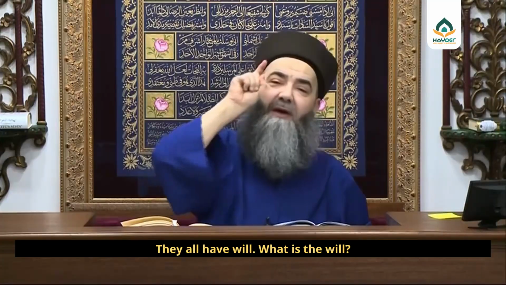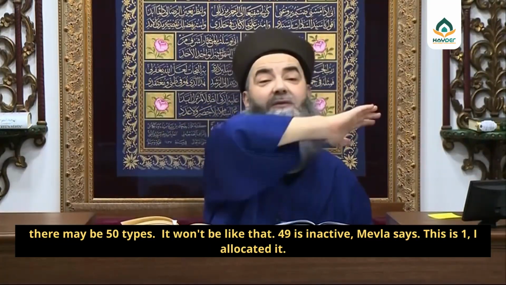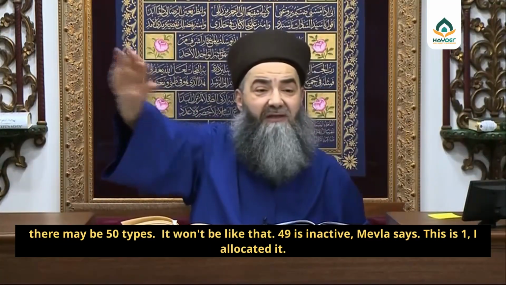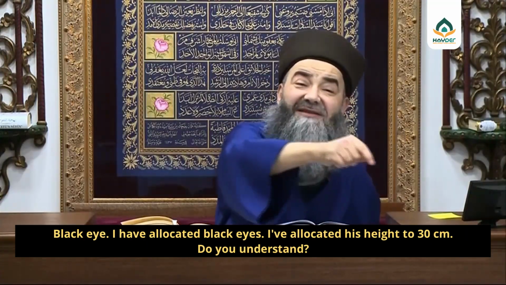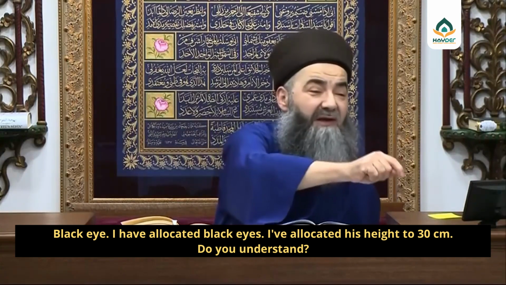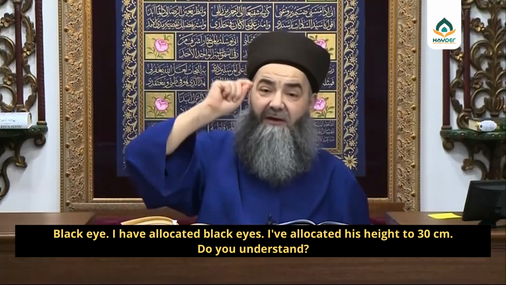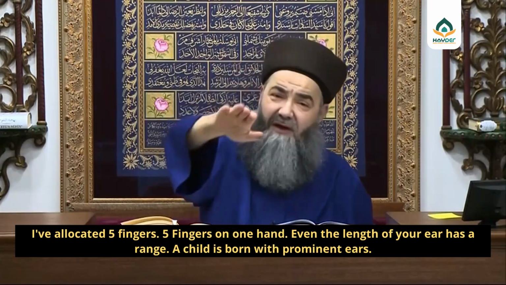They all have will. What is the will? There may be 50 types. It won't be like that. 49 is inactive, Mawla says. This is one, I allocated it. Black eye, I have allocated black eyes. I've allocated his height to 30 centimeters. Do you understand? I've allocated 5 fingers. 5 fingers on one hand.